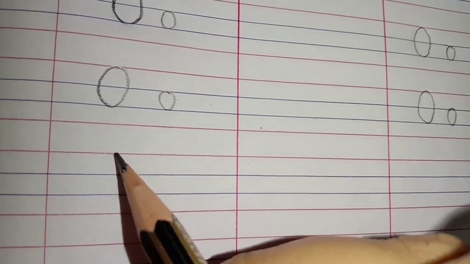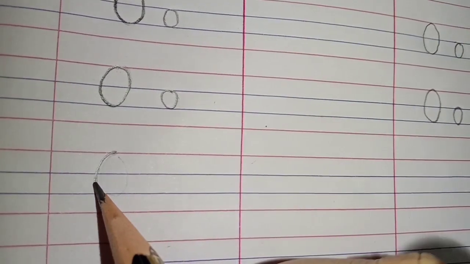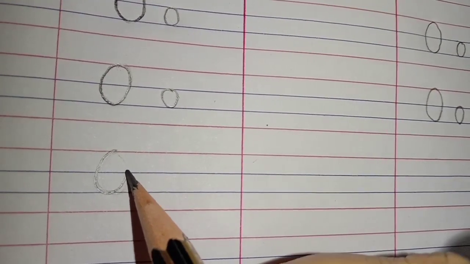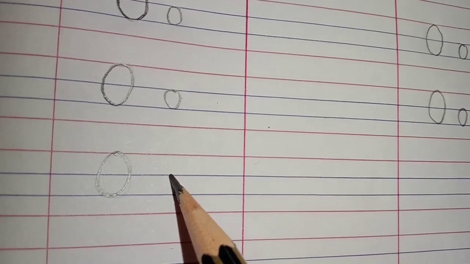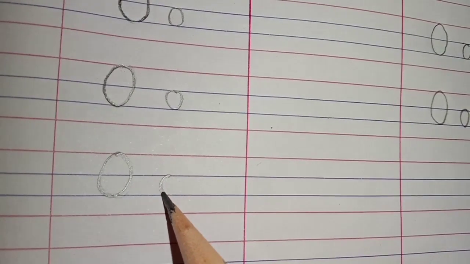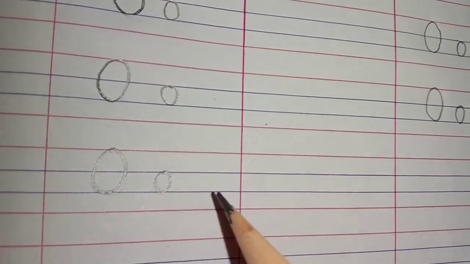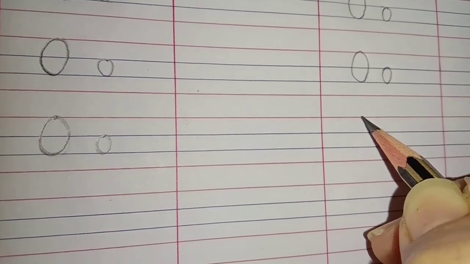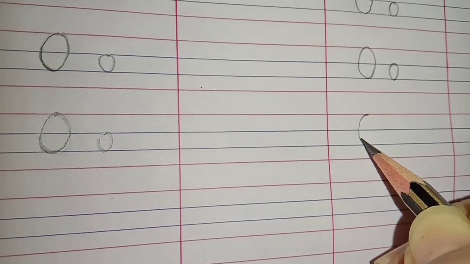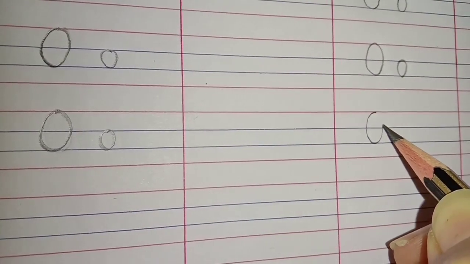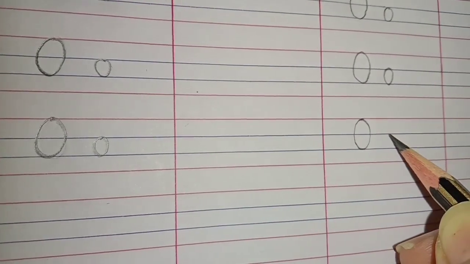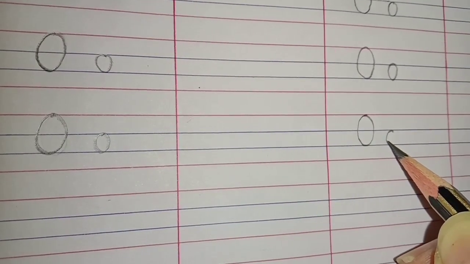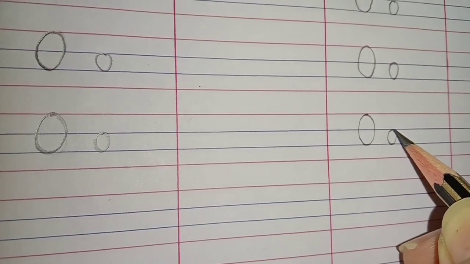For capital O, make a C curve from the first red line to the second blue line, then make a reverse C curve and touch the first red line. For small o, make a C curve from the first blue line to the second blue line, then make a reverse C curve and touch the first blue line. See kids, in this way you have to write alphabet O in your notebook.